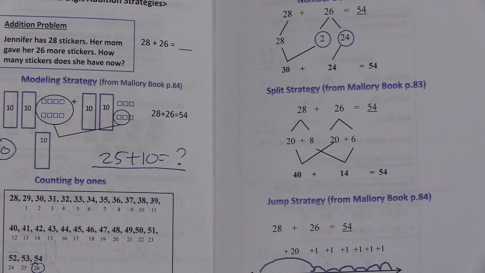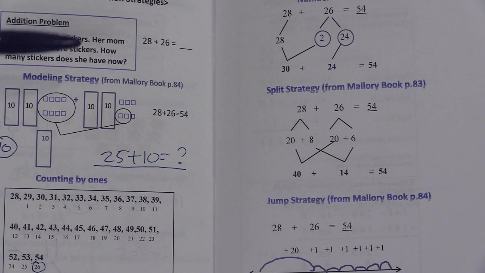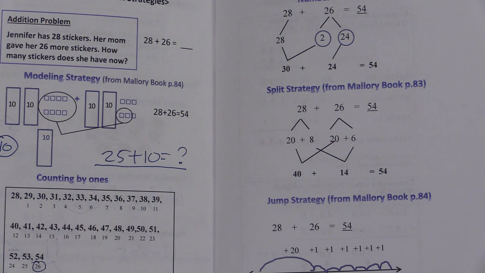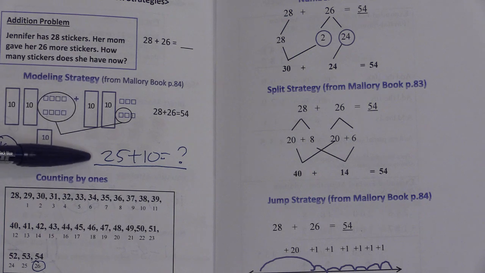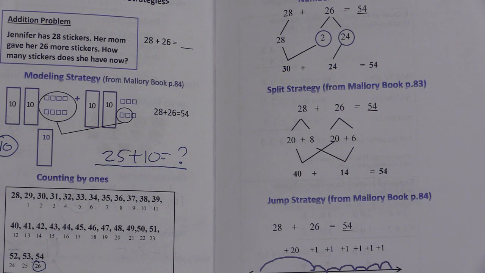A lot of the time you'll see they're going to do 25, 26, 27, 28, 29, 30, 31, 32. What am I doing? I'm counting by 1. So they're going to count tens using ones. So 25, 26, 27, 28, 29, 30, 31, 32, 33, 34, 35. And now I know this is 35.